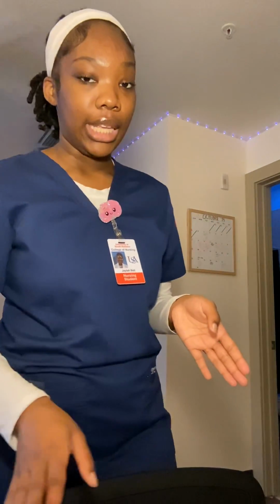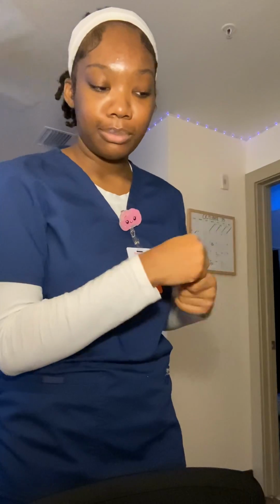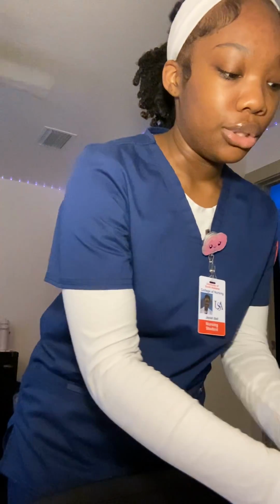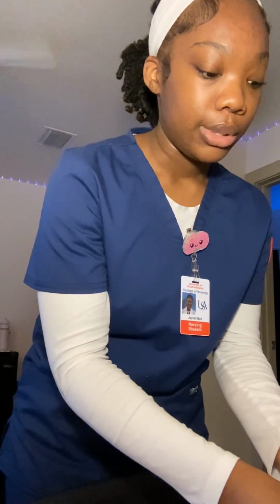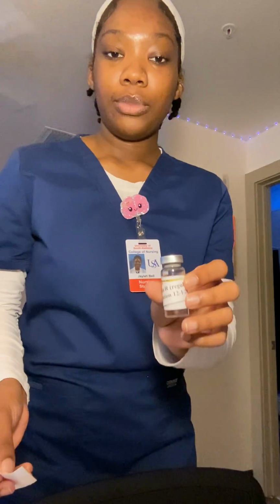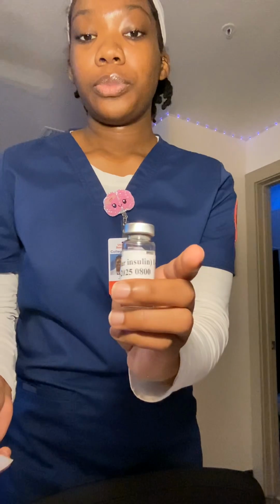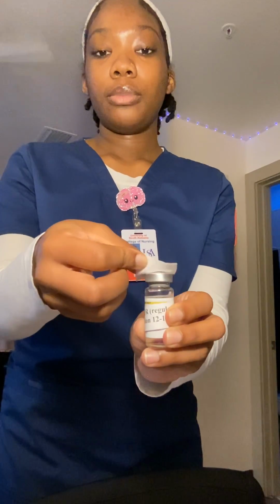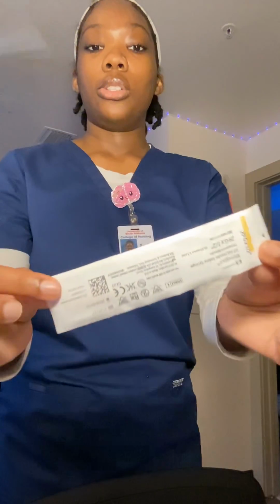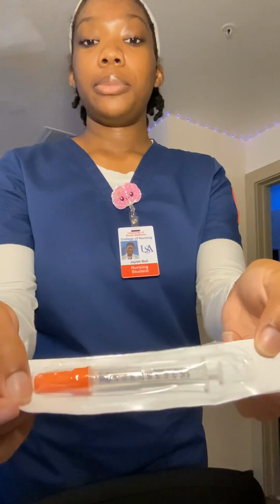Now I'm just going to go ahead and draw back those 10 units of insulin in my syringe. I'm going to do hand hygiene one more time just to be safe. First, I'm going to start by cleaning my vial with an alcohol pad. Again, this is the correct medication. Alright, I'm going to go ahead and show you this is also the correct syringe and needle.